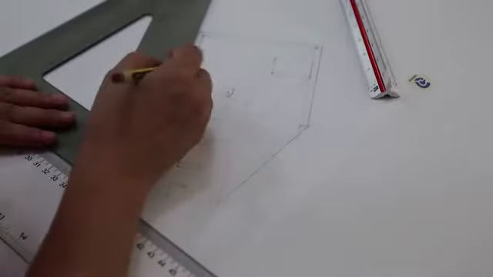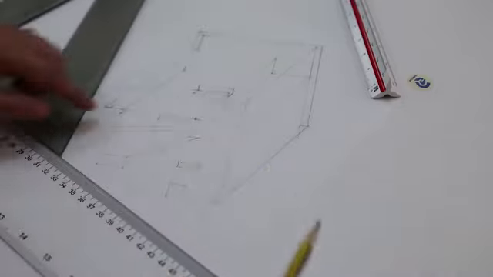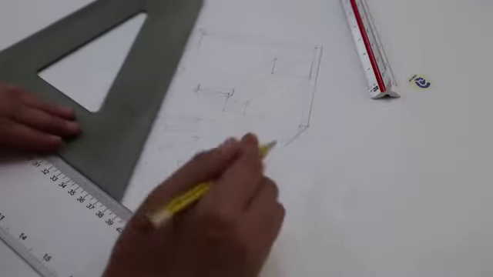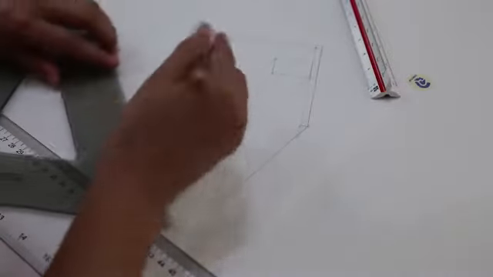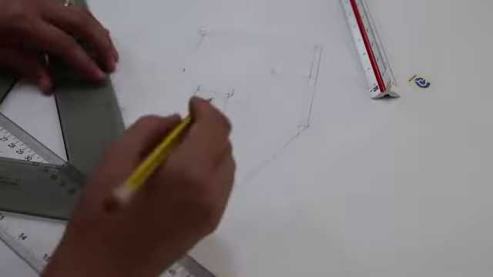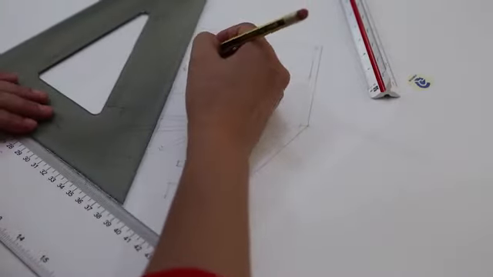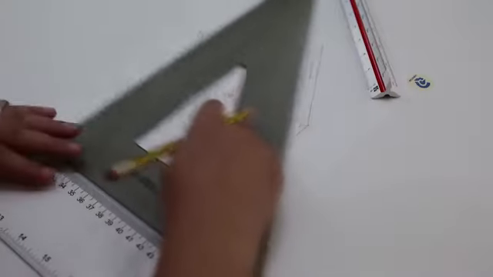Okay, so this will go up like this. Okay. Which point joins which point? This point, and that's the height. That's the height. The height will also come all the way to here.